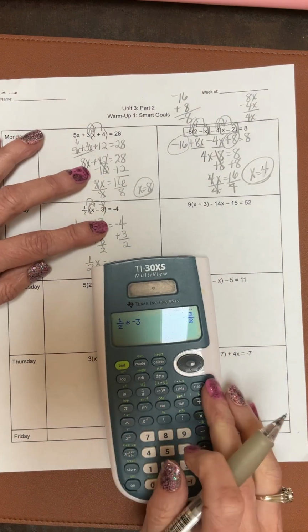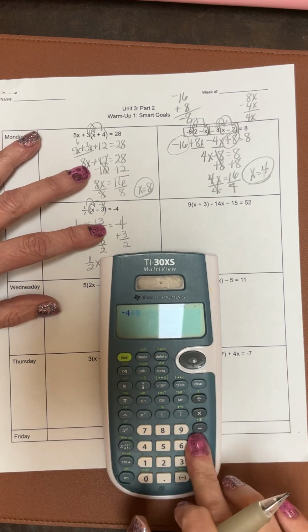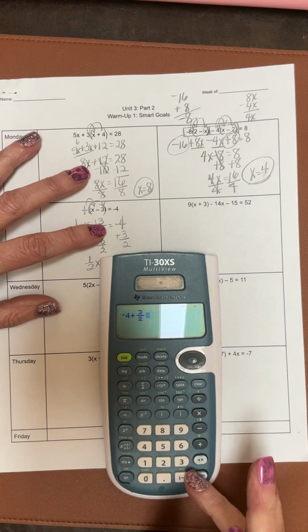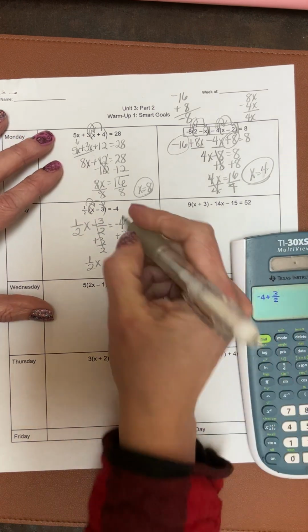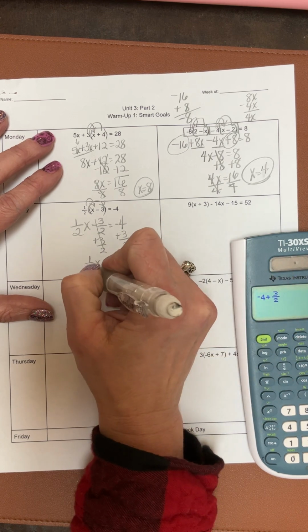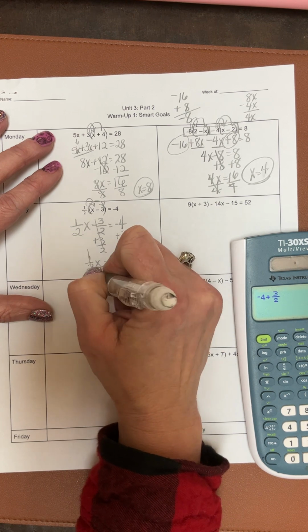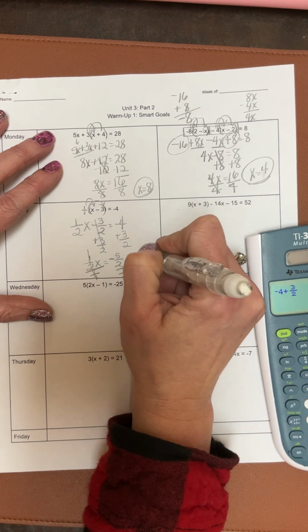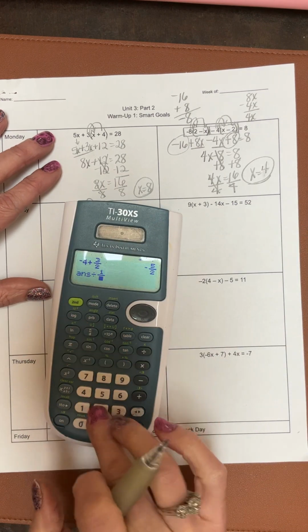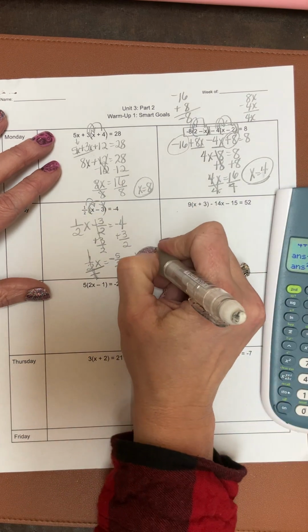So now I'm going to have a -4 plus 3/2 gives you a negative 5/2. Now I'm going to divide both sides by 1/2. And x equals a negative 5.